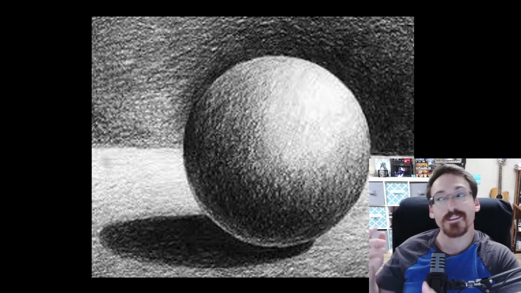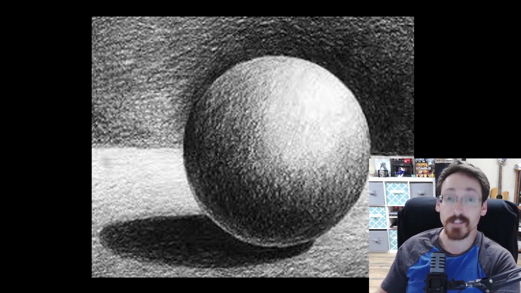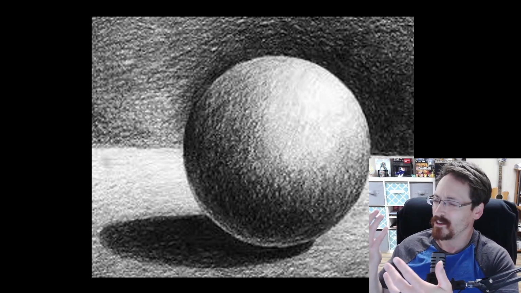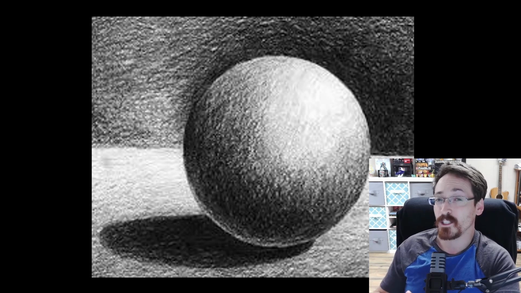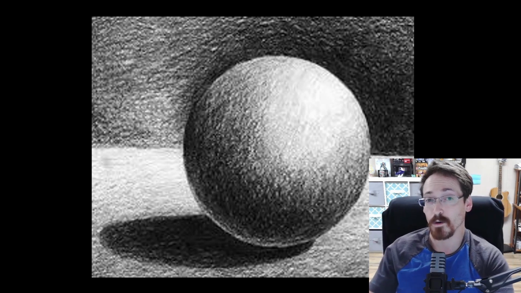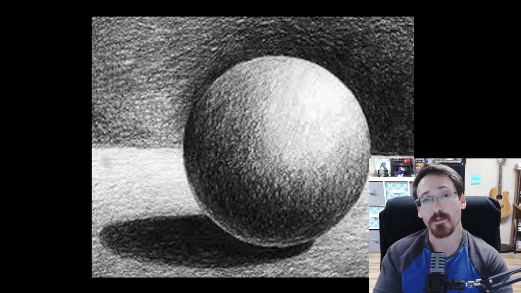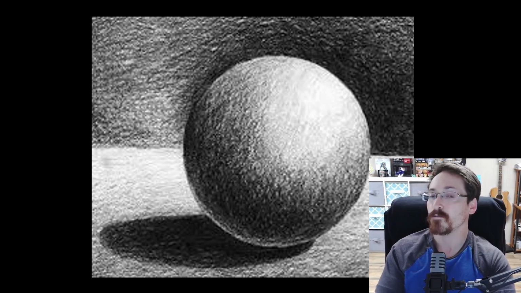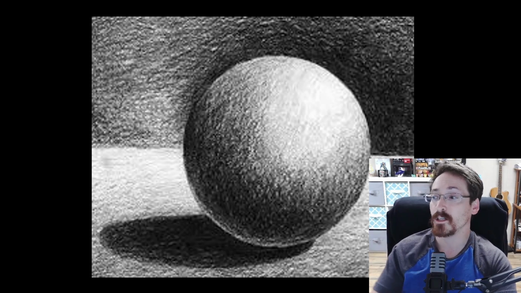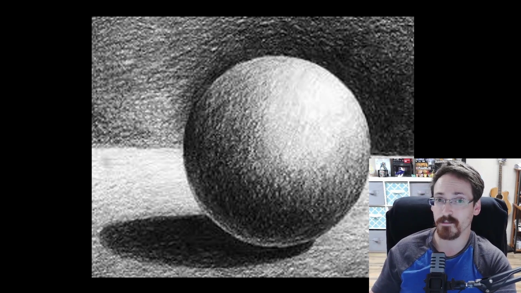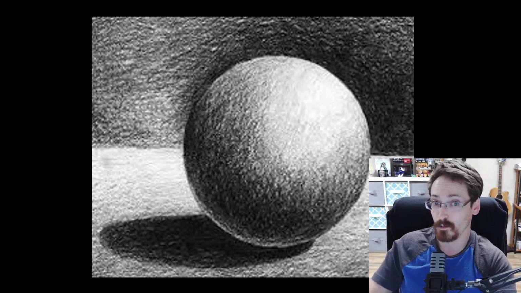So even though this is a two-dimensional surface, a piece of paper, the use of shading changes this into a form. And form is another element of art that we'll get into later. For now, we're going to be focusing on the shading aspect of it, and that is what value is.